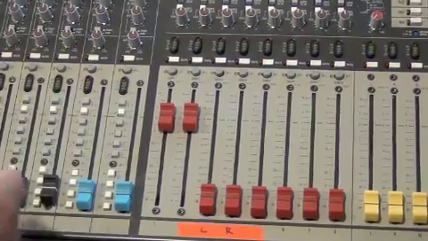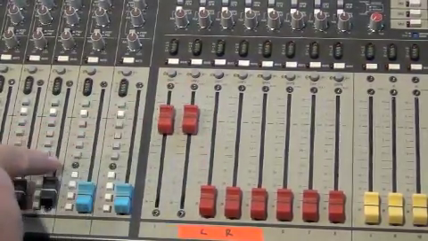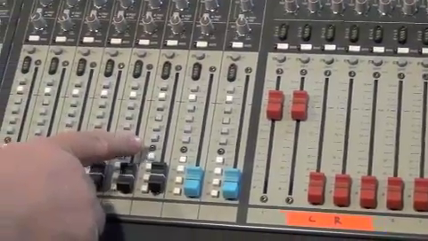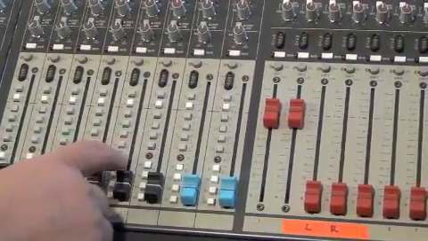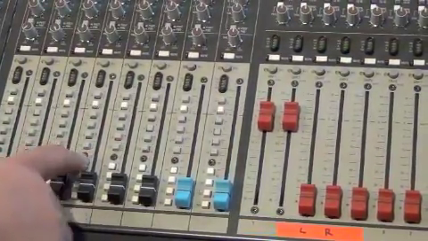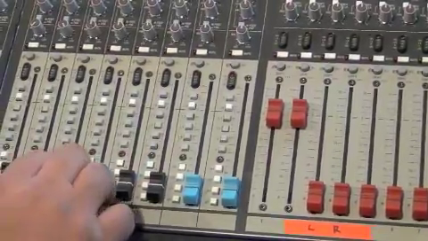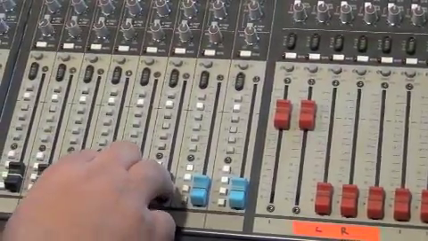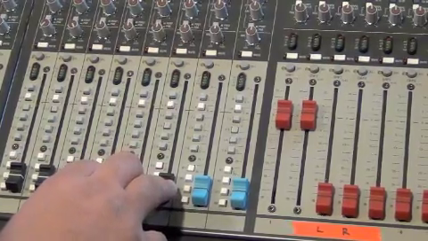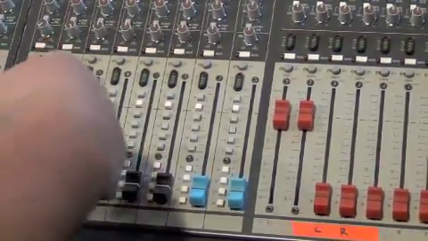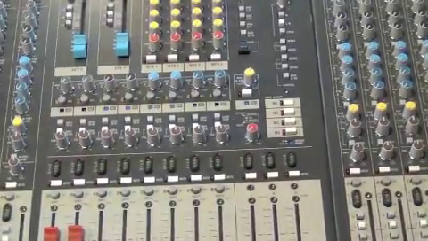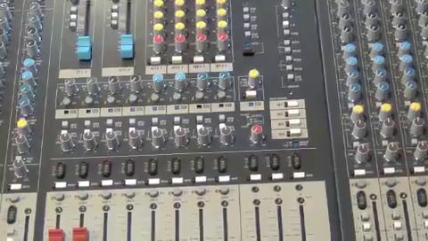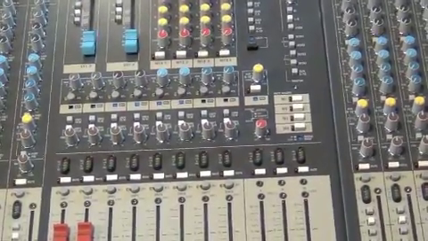The other thing that's key with this is each channel also has 4 mute buttons. You can select a certain mute group, say mute 1 for these 3 channels, and that gives you control to knock out 3 channels at the same time, all by the flick of a switch here. You have buttons for mute 1, 2, 3, and 4, and that gives you a lot of control to mute out a group of channels at the same time.